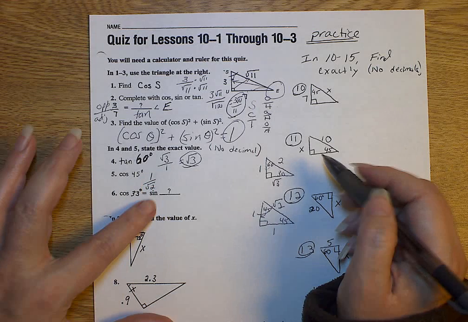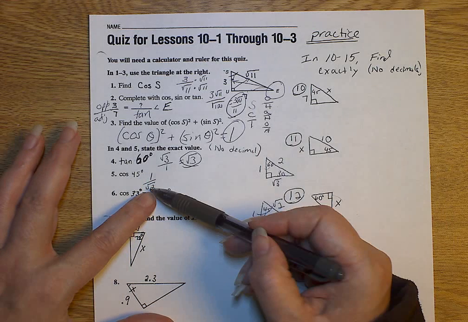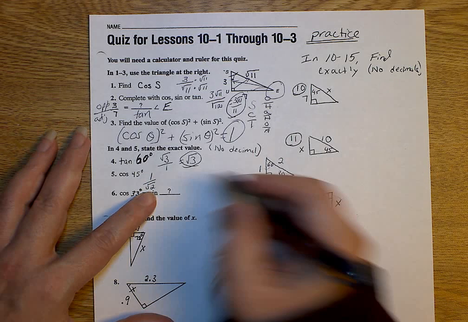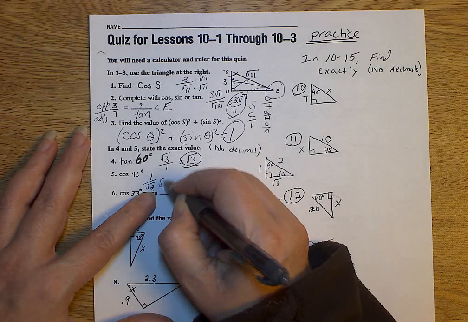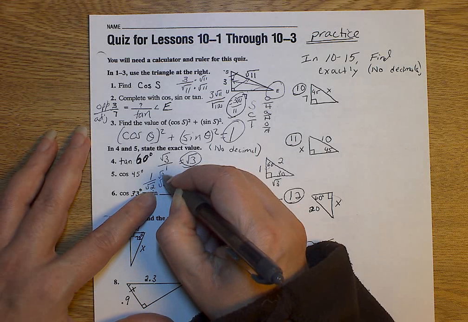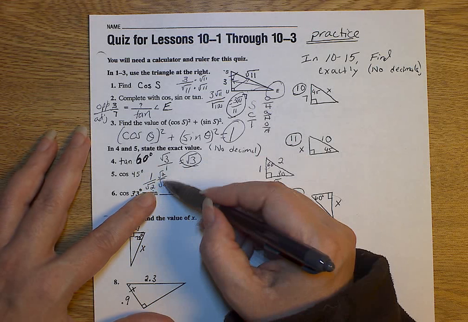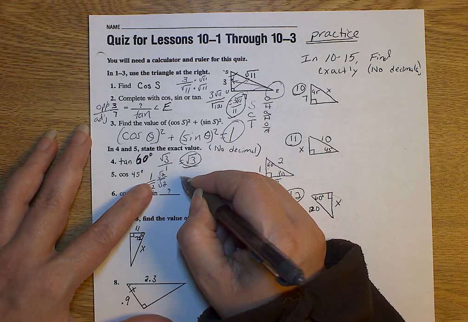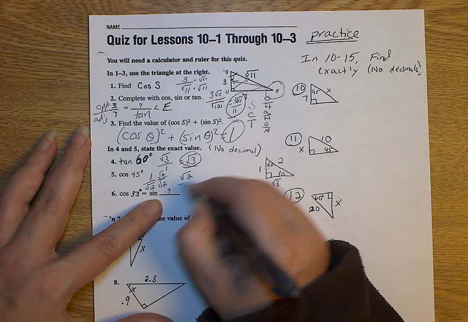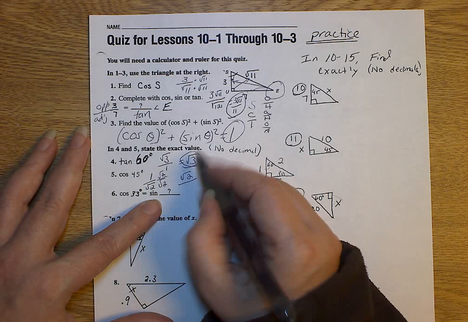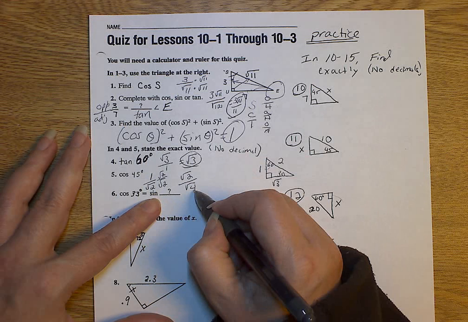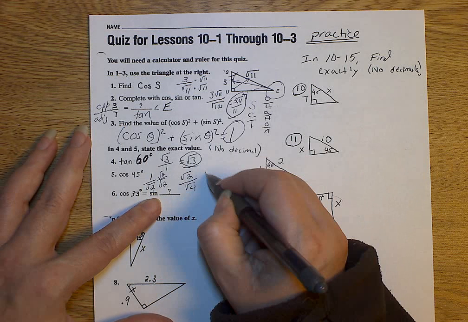But I can't have the square root of 2 on the bottom, so what do I have to do? Right, I have to multiply the top and bottom by the square root of 2. Because square root of 2 over square root of 2 is 1, so that's why I can do it. 1 times the square root of 2 is square root of 2, over 2 times 2 is 4, so we have the square root of 4. The square root of 4 is 2, so you have square root of 2 over 2.